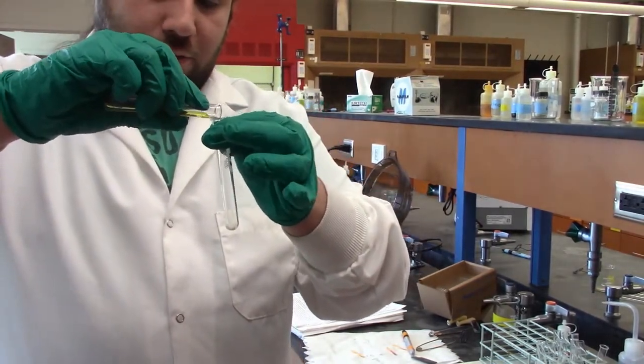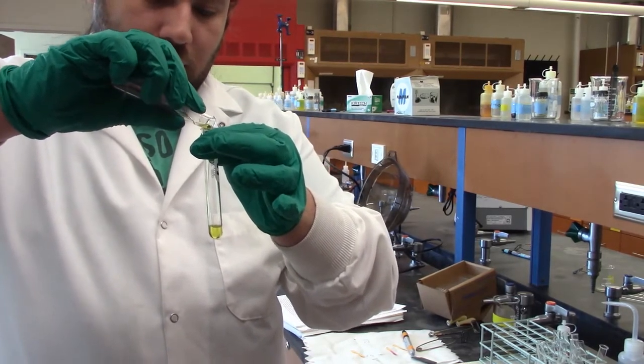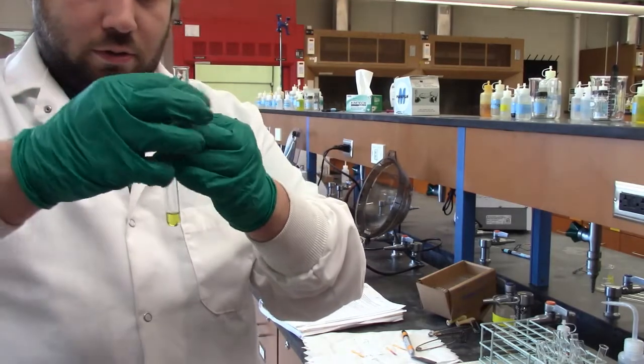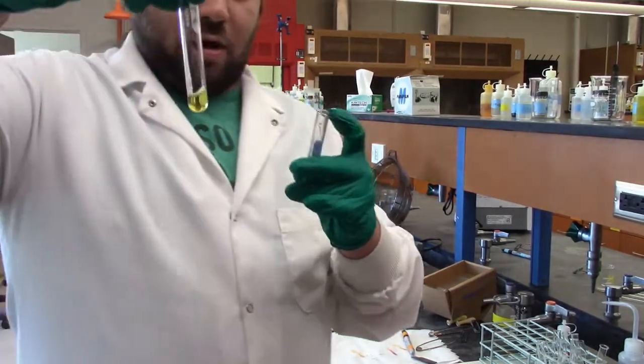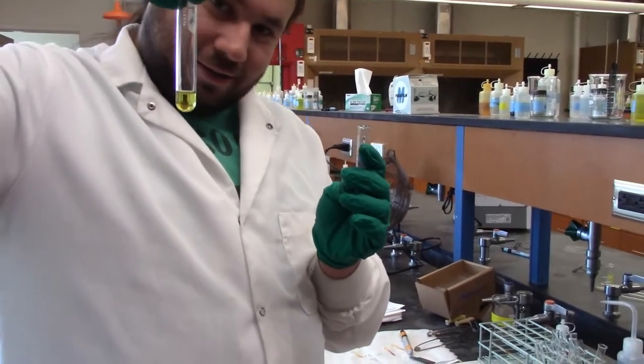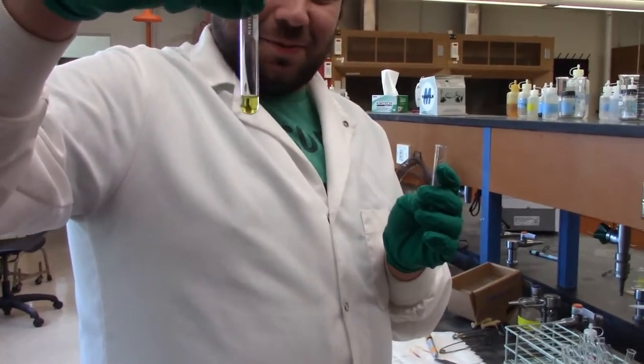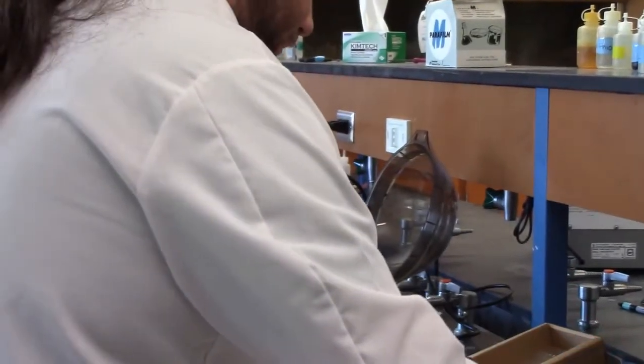So we'll give it a nice pour. And there you have it. There's our supernatant with our... Am I in shot? I got my hand in the way. Okay. So there's our supernatant with our tin in there. I'll put that off to the side.